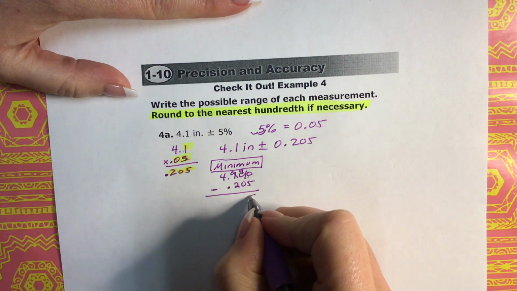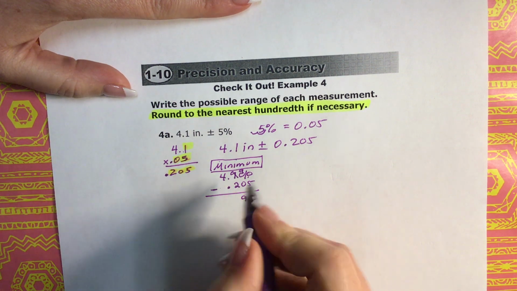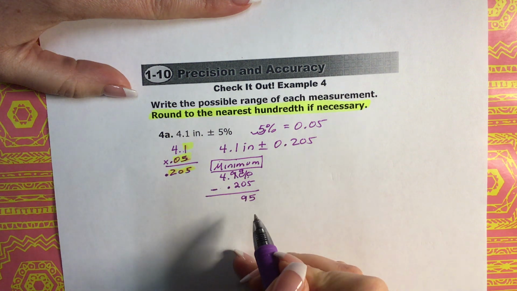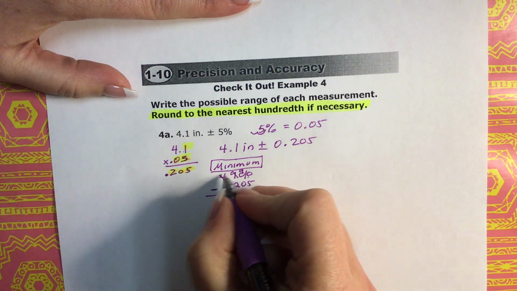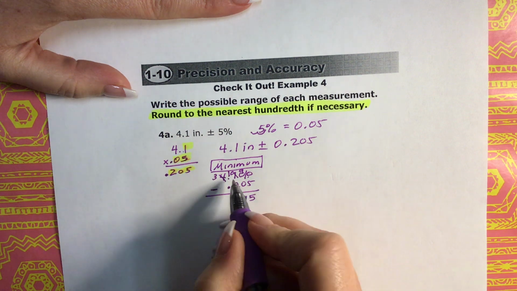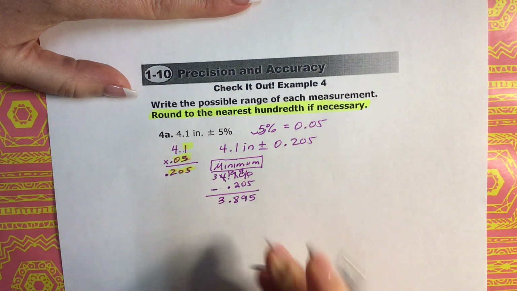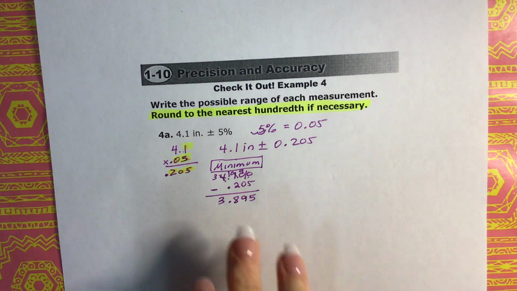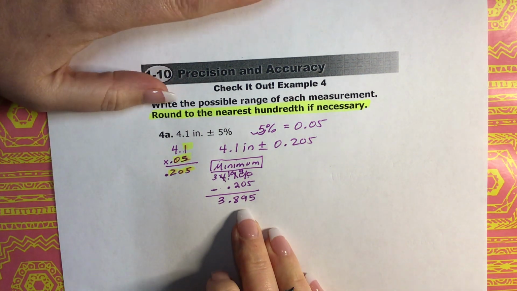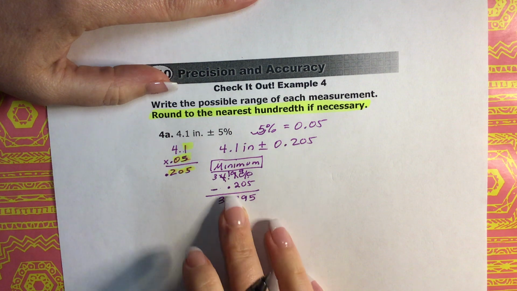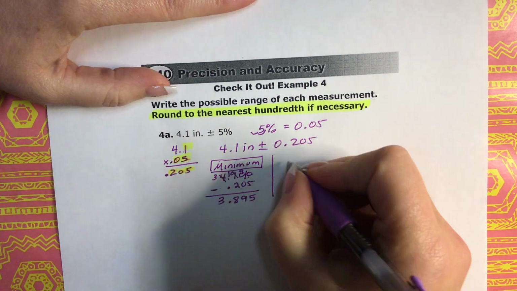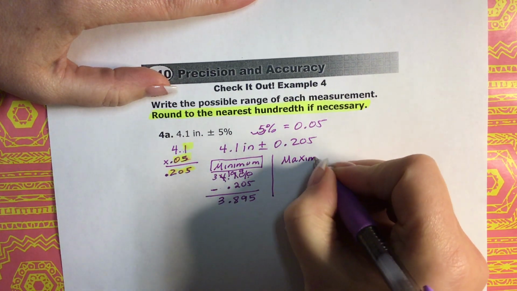10 take away 5 is 5. 9 take away 0 is 9. That's a 0 now. So I have to borrow from the 4, making that a 3 and that a 10. 10 take away 2 is 8. So we have 3.895. All right, so that's our minimum value. Then we need to determine our maximum value.